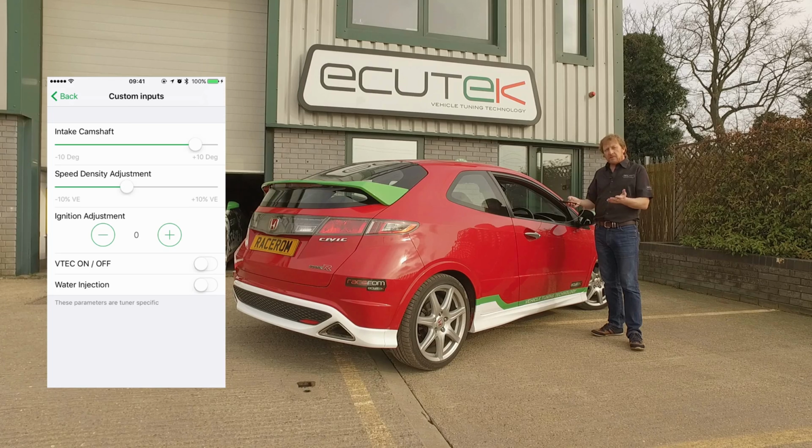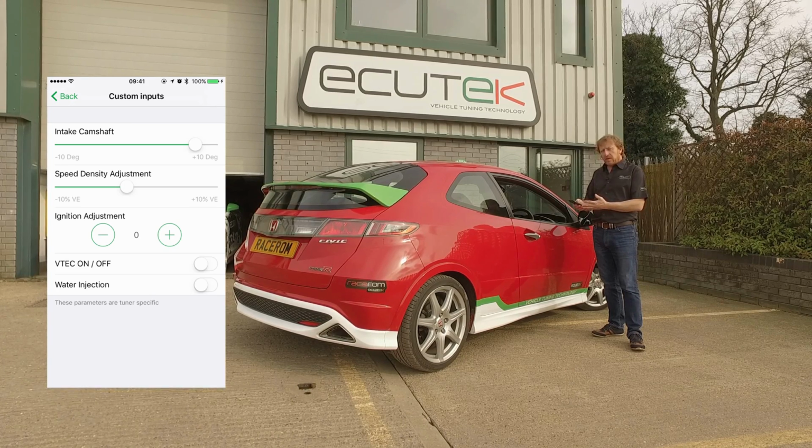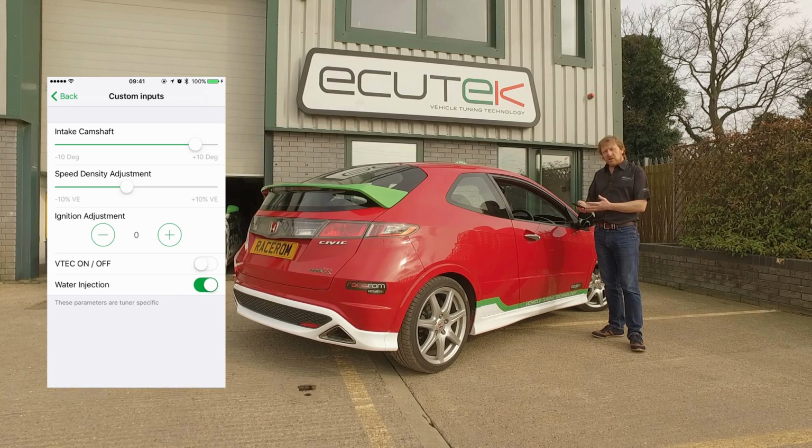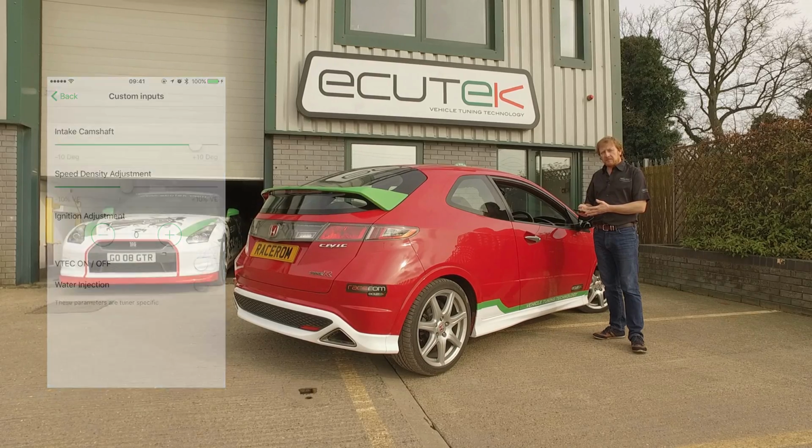And the final one, forced induction car, maybe you fitted water injection. Car's running hot, you want that extra bit of safety, then you can turn on and off the water injection or the nitrous using ECU Connect.